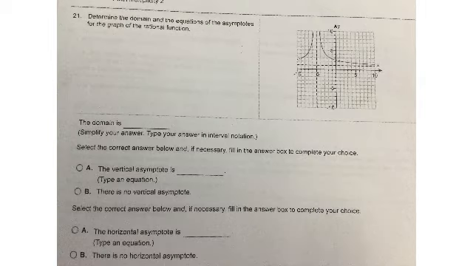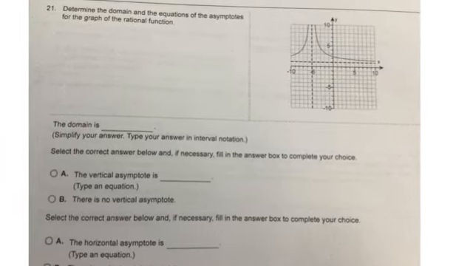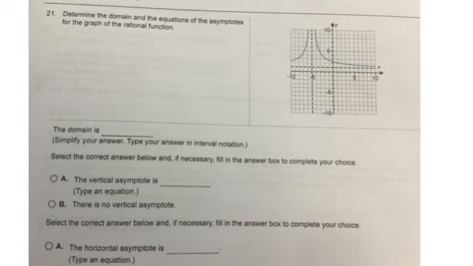So this is the one, if you remember, you asked me one like this on your homework questions. And these are not difficult. You just have to make sure you know what you're thinking about.